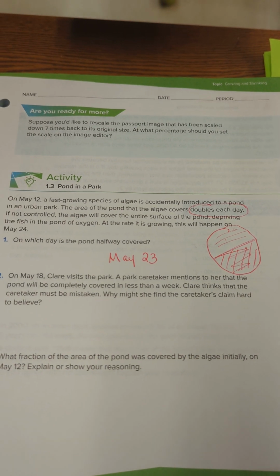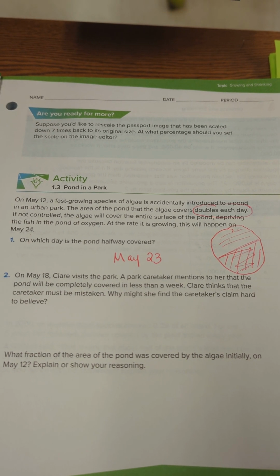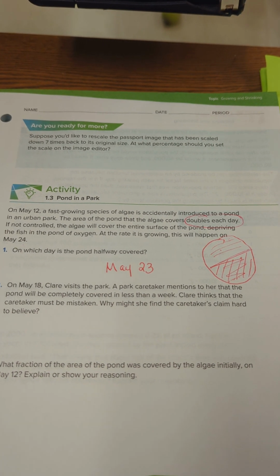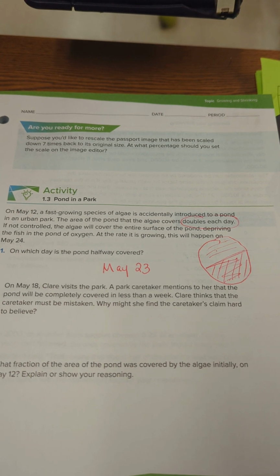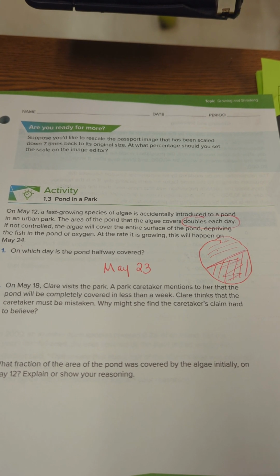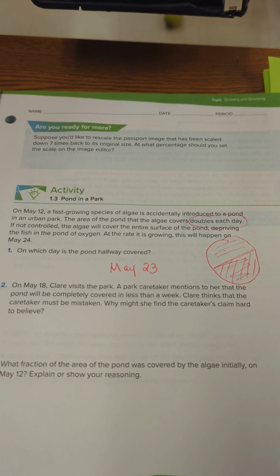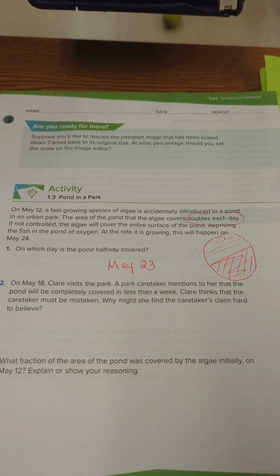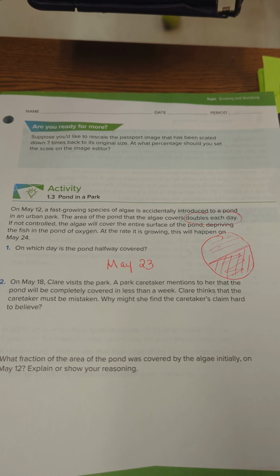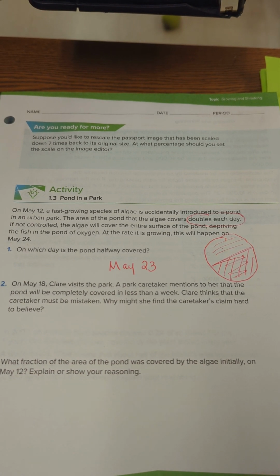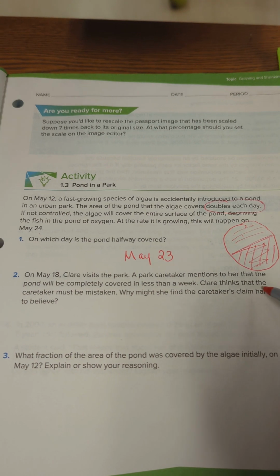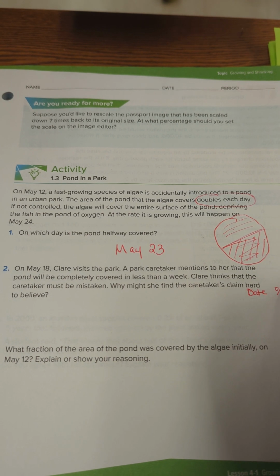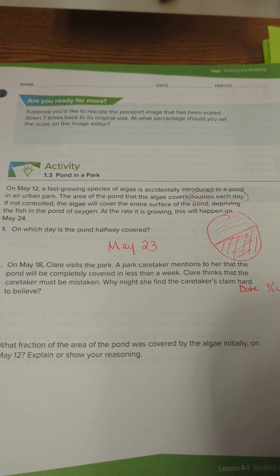So now this says, on May 18th, Claire visits the park. A park caretaker mentions to her the pond will be completely covered in less than a week. Claire thinks the caretaker must be mistaken. Why might she find the caretaker's claim hard to believe? So I want you to think about how much of the pond do you think was maybe covered on May 18th? Maybe you could make a table to help you figure this out. So here's how maybe you could say the date, and you could say maybe the percent covered.